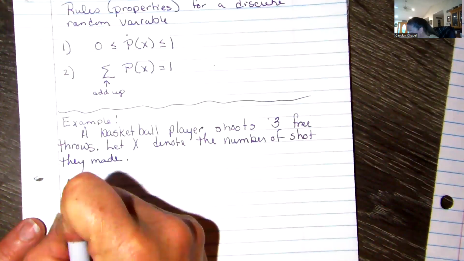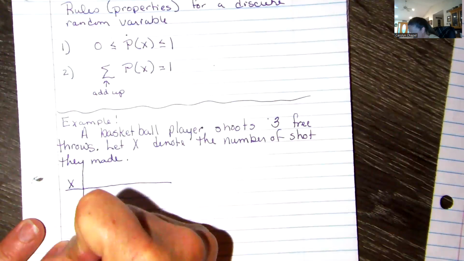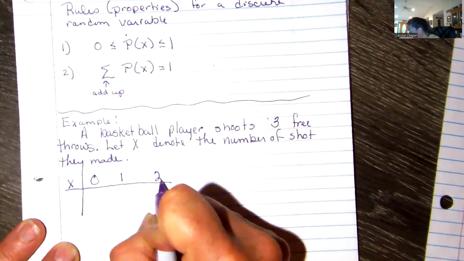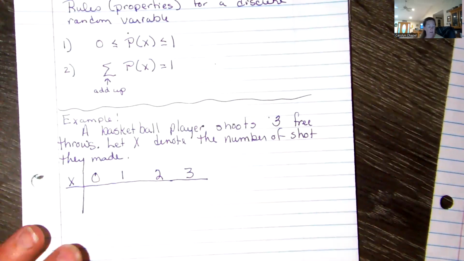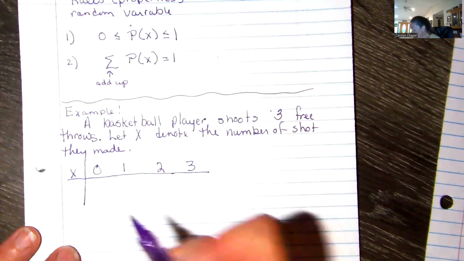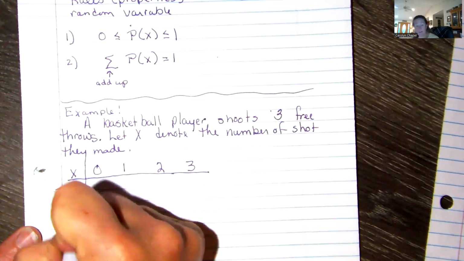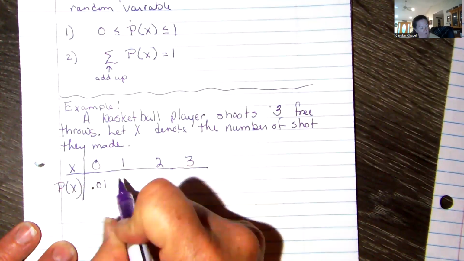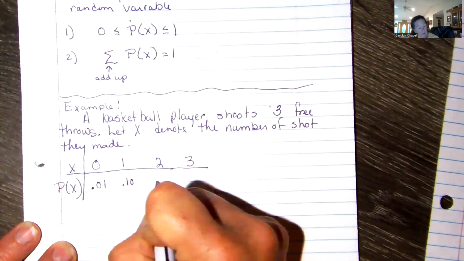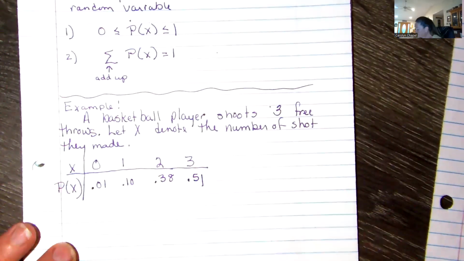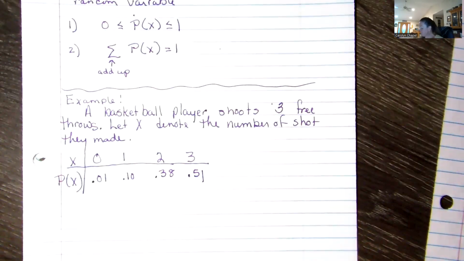Okay, so here is our probability distribution. So they've shot 3 of them, so that means they either made none of them, 1, 2, or 3. And of course, these probabilities can tell you how good or poor of a free throw shooter this basketball player is. So let's say that this probability for this particular player is 0.01 for the 0, 0.10, 0.38, and 0.51.